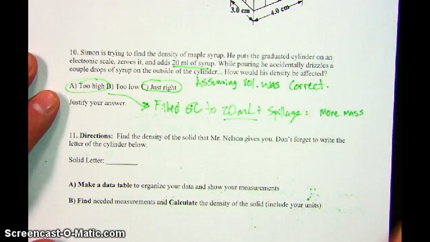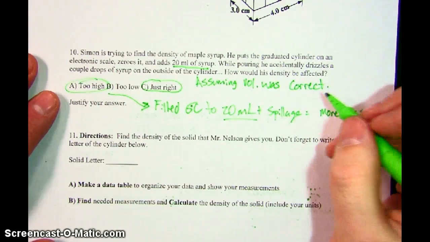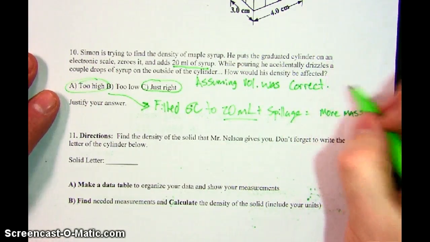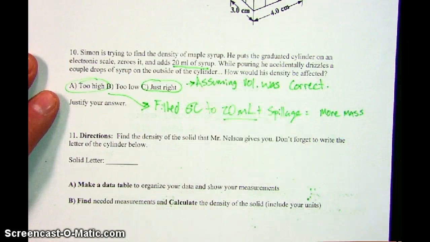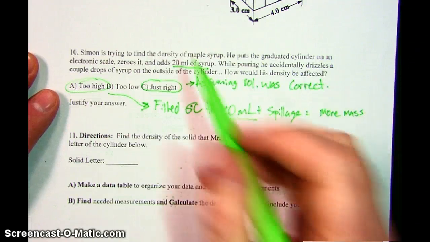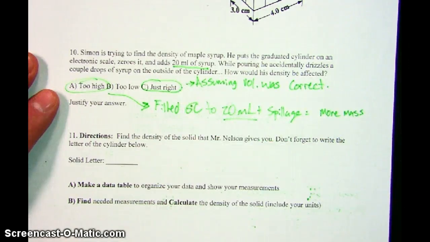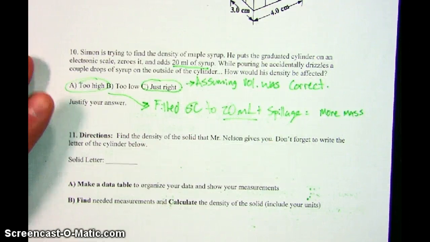from the first measurement, so he's got 20 milliliters, and if that was true, no matter where the syrup fell, even if it was outside of the cylinder, it's still within the pan of the scale, so he would have got the right mass for the right volume. So if that was your argument, that's how you could have gotten points for the just right argument.